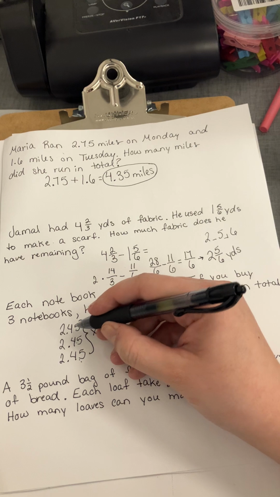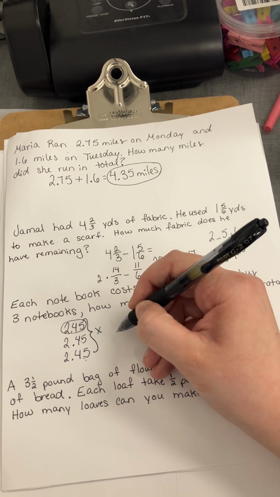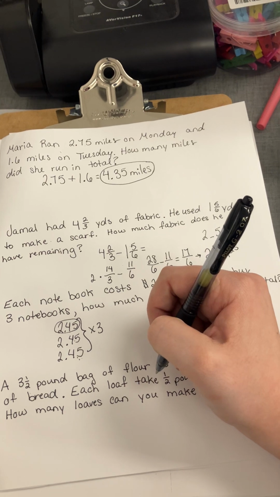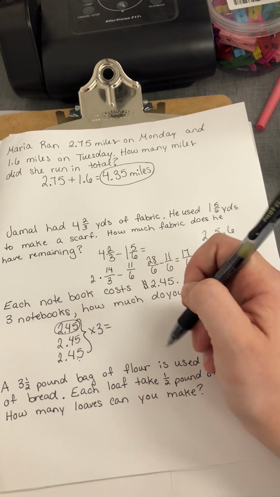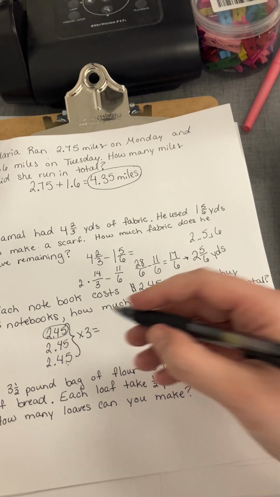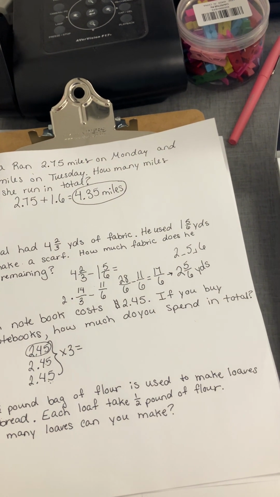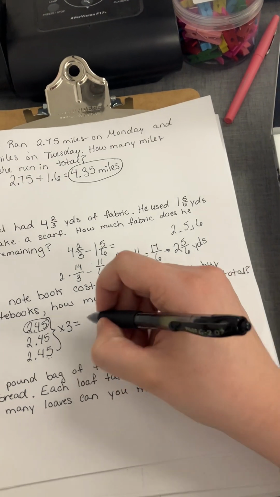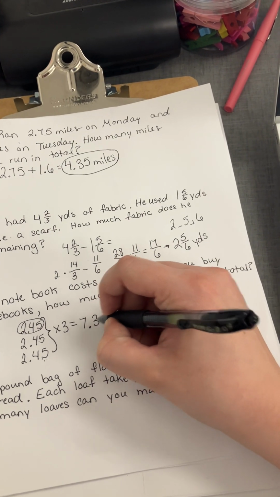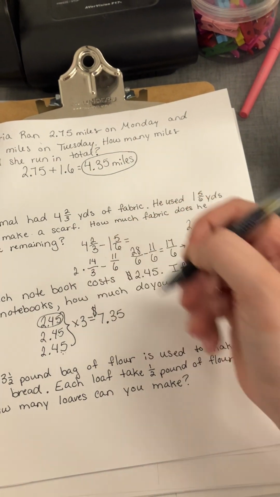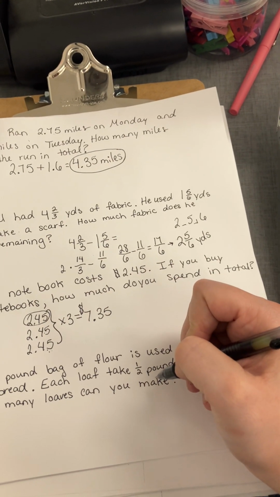So if I multiply 2.45 by 1, 2, 3, then I will get my answer. So 2.45 times 3, this is a multiplication problem. Let's do that. I'm going to use my calculator this time. So 2.45 times 3. So we have 7.35, and this is cost, so it is $7.35.